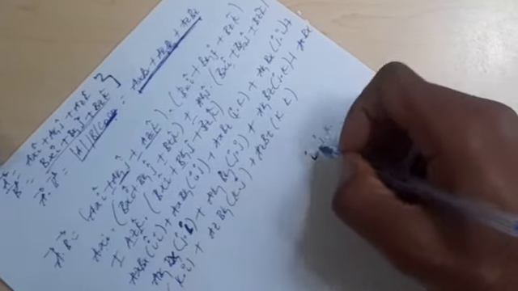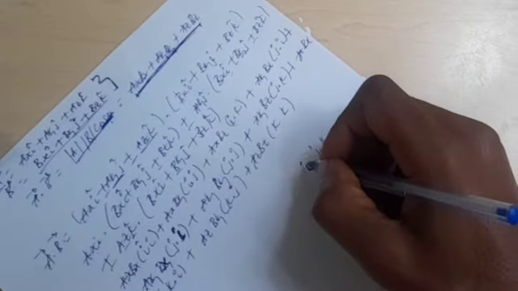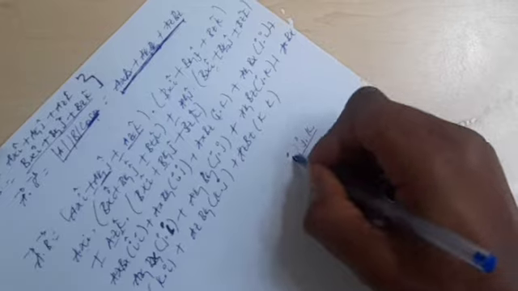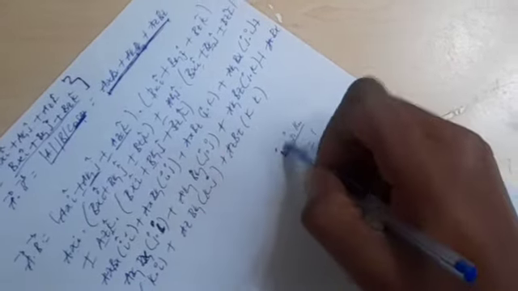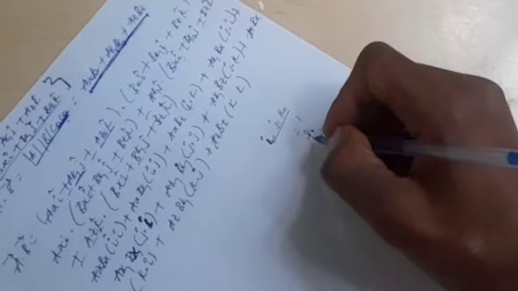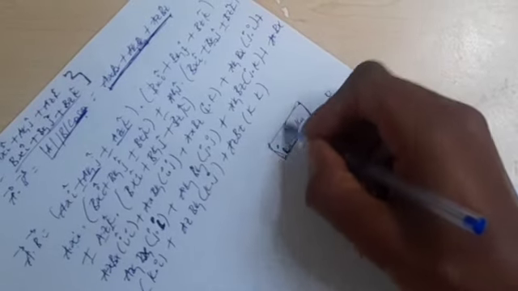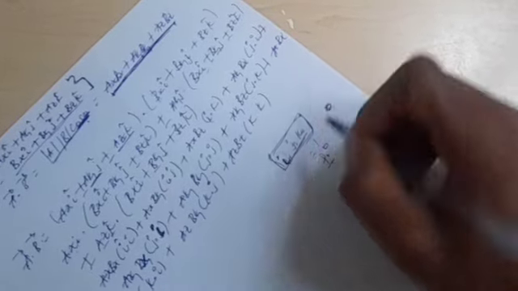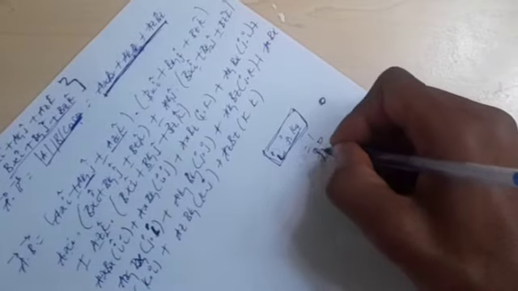As we know, we have three unit vectors i, j and k. The magnitude of any unit vector is 1, and the angle between i and j is 90 degrees. The angle between j and k is also 90 degrees. So the three unit vectors are perpendicular to each other, and the angle between them is 90 degrees, while i and i are parallel, so the angle between them is 0 degrees.